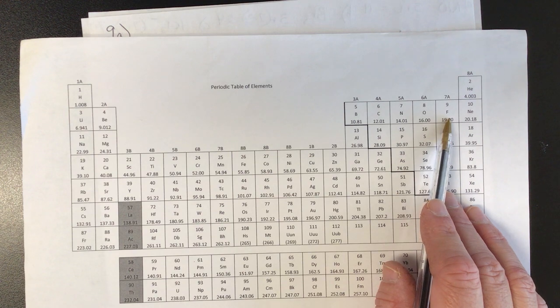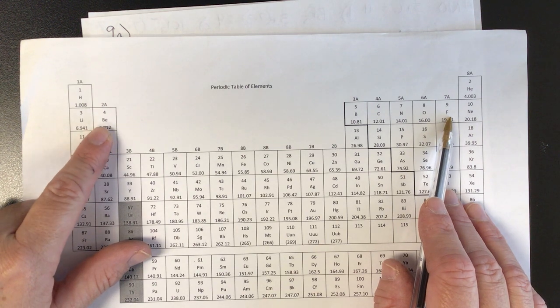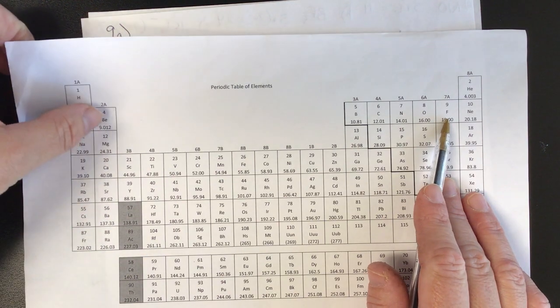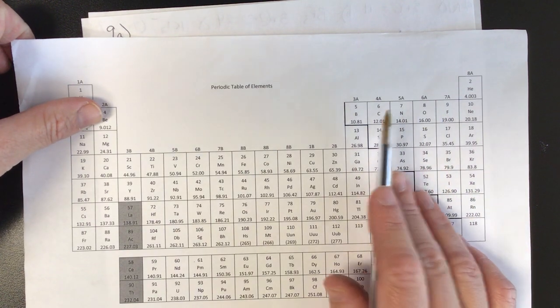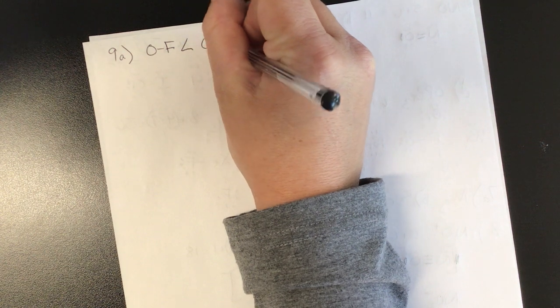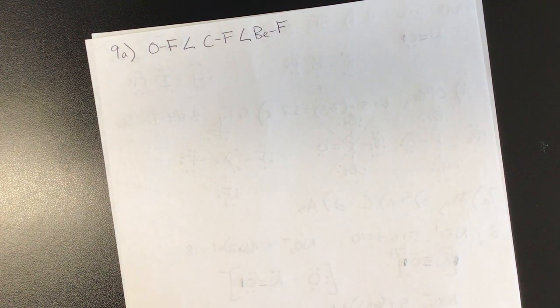Okay, so the most polar bond is going to be between beryllium and fluorine because beryllium has a lower electronegativity number, so it's going to have the highest polarity because the electronegativity difference is going to be the greatest, and then carbon, and then oxygen. So it'll look like this. OF is going to have the lowest polarity, and then CF, and then BeF. And so the greatest difference in electronegativity is going to have the highest polarity.